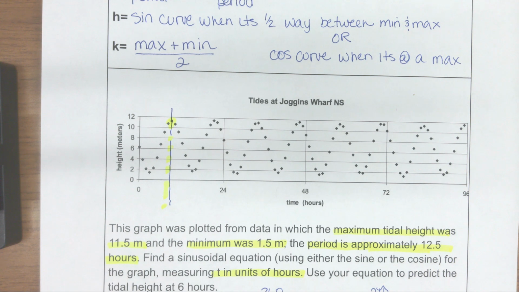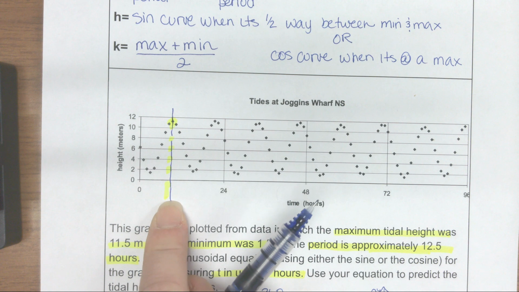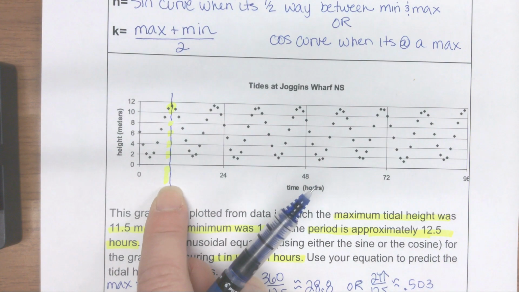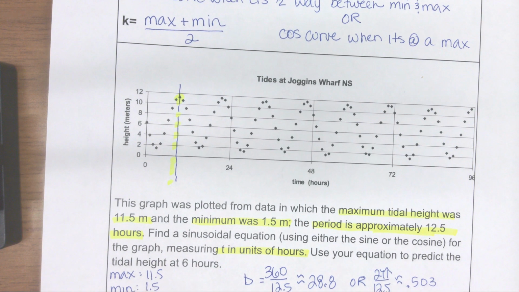Okay, this is 0 to 24. Let's make a prediction. What do you think that is? It's not halfway, right? Kimberly, what does that look like to you?